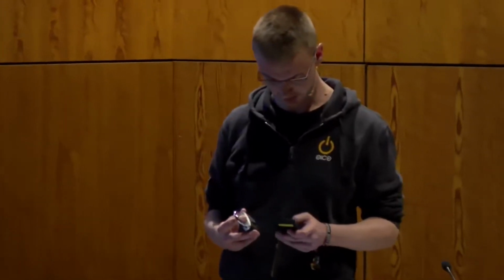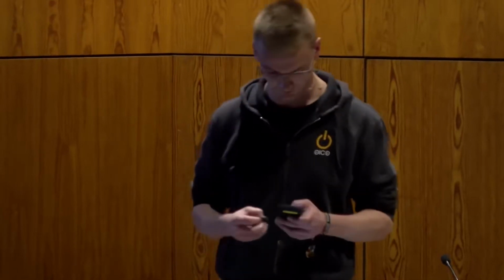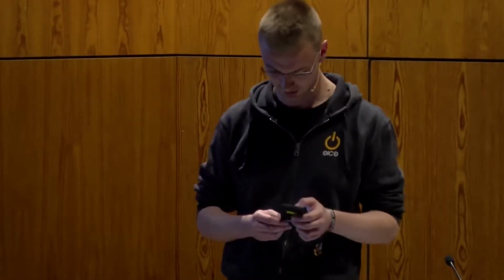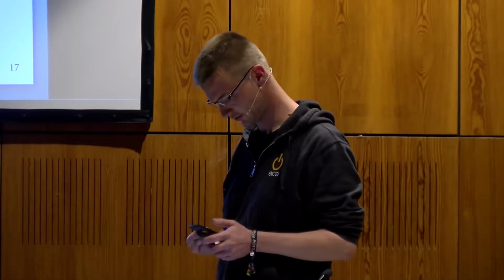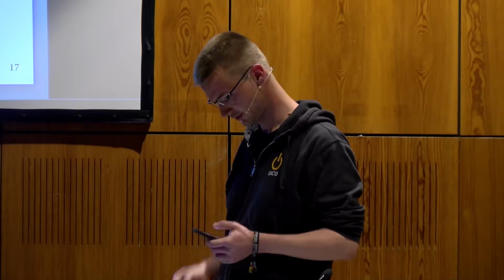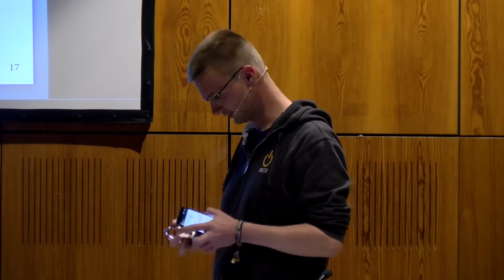You can just clone the UID of the tag. I can also save the UID from the tag and just emulate it later, no problem. So I read the tag, and then I can also use my smartphone to unlock it.